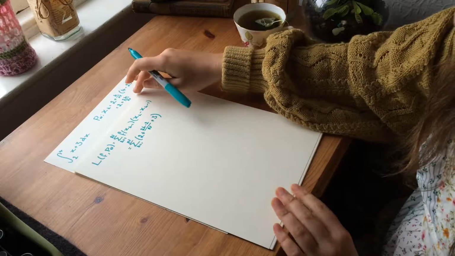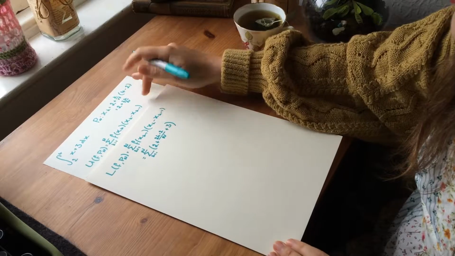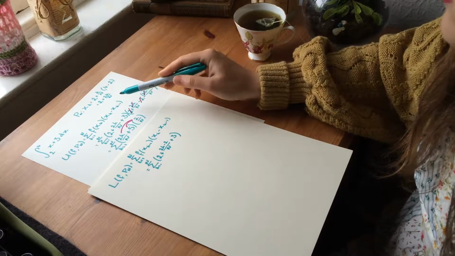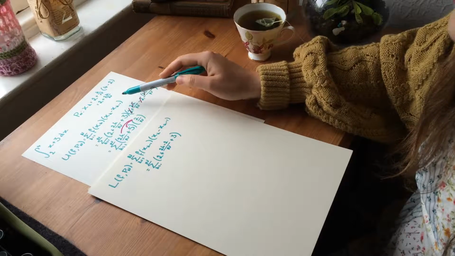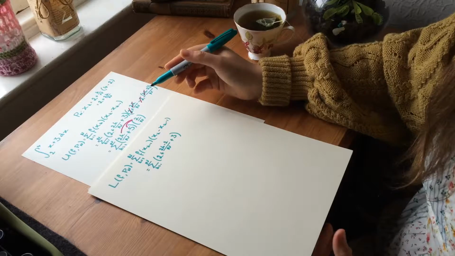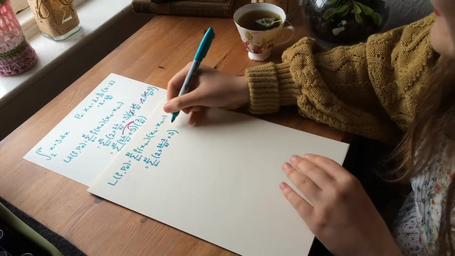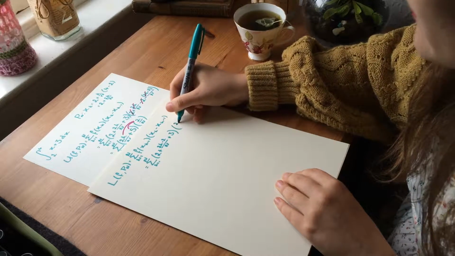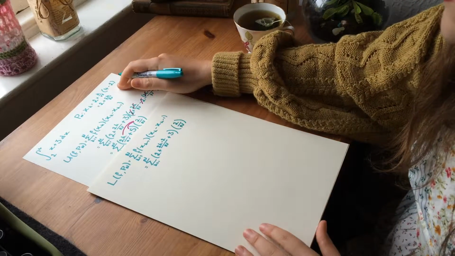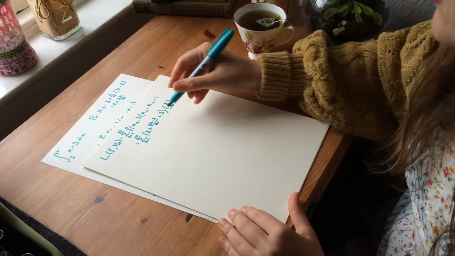Did we do that last time? Oh yeah, look, there it is, right there. We don't even need to work that out. Last time it turned out to be 2 over n. That's going to save us a bit of time. So, let's see what we can do with this bit up here.